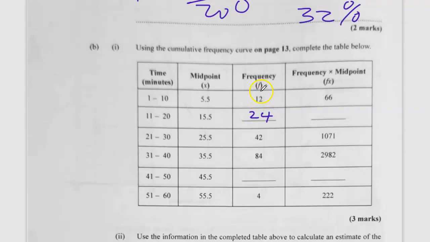All the numbers must add up to give 200, since the cumulative frequency was 200. If I add all of those numbers, I get 166. So to make it 200, it would have to be 34. So that's our table.